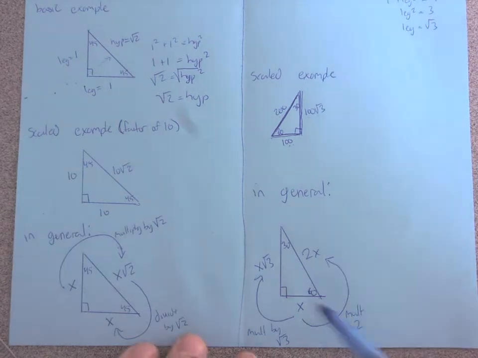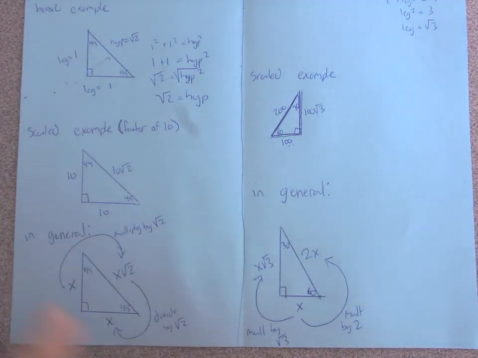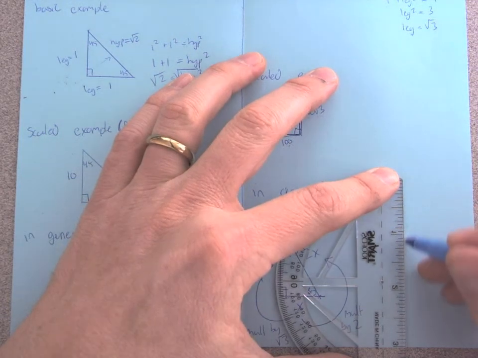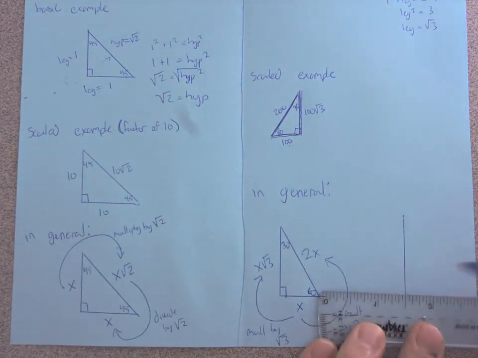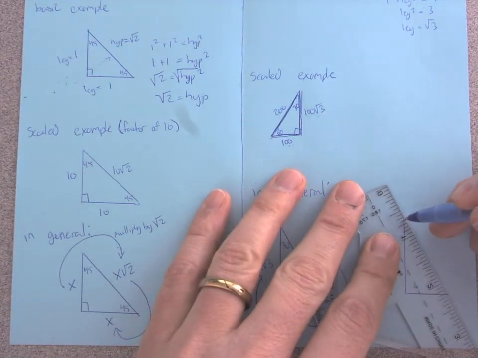Because there's two different things where, like here there's only one, right? Multiply by root 2, divide by root 2. Here there's two different numbers. There's a 2 and a root 3, but we also need to be able to go backwards as well. So just to make it a little bit clearer, otherwise we're going to have arrows going all over the place, I'm going to draw this again.